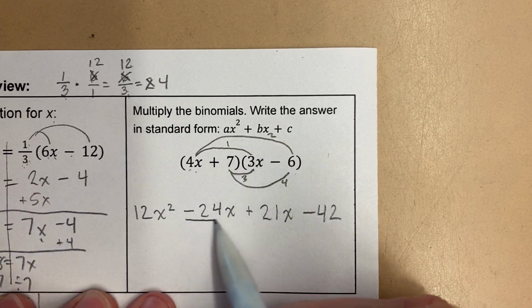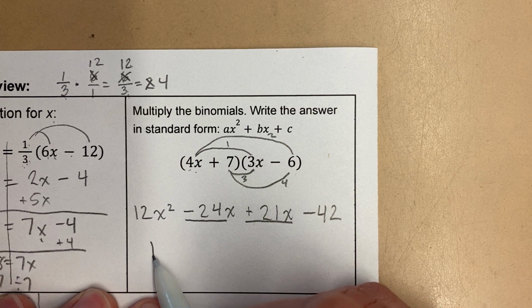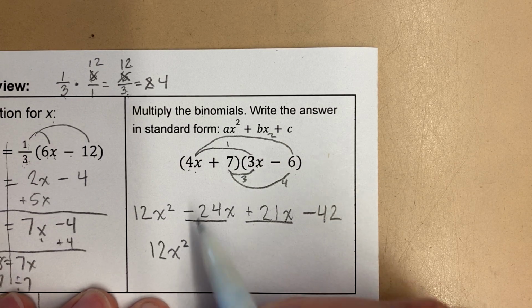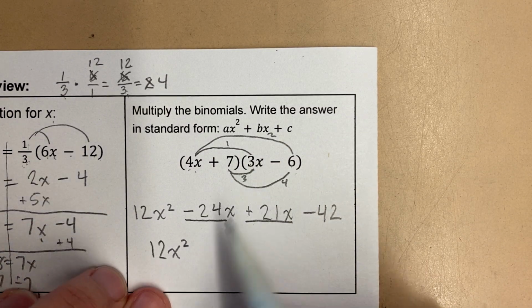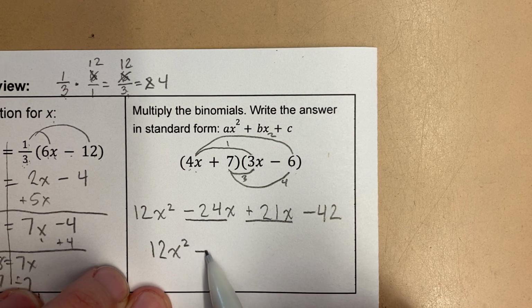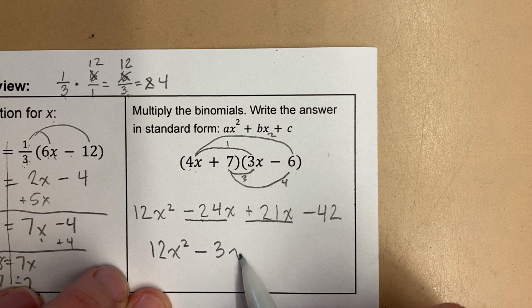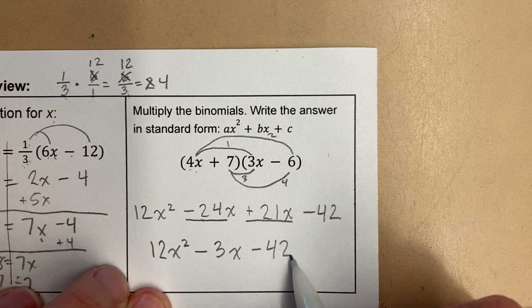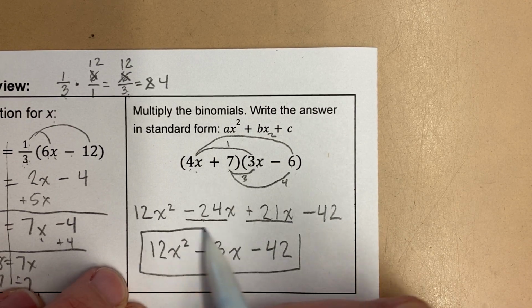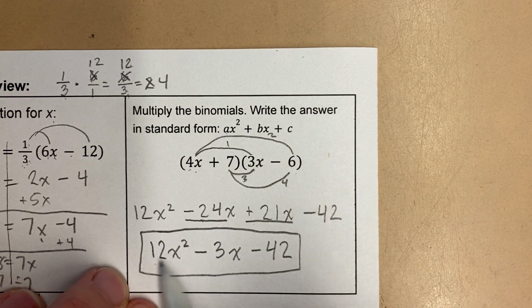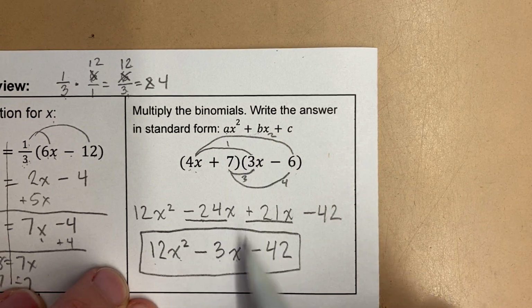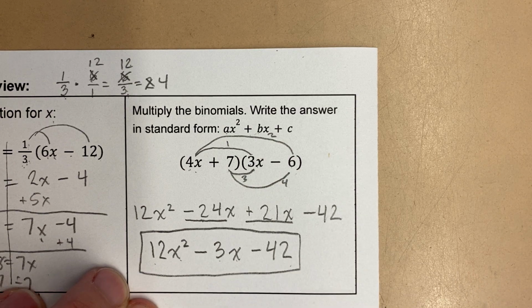There's like terms here and here. So I'm going to bring down 12x squared. I'm going to combine my like terms. They're different signs, so I'm subtracting, and there's more negatives, so I'm keeping the sign of the larger number. And 24 minus 21 is 3. And this is my answer. And notice it's in what's called standard form: a number times x squared, plus b, a number times x, plus c, a number with no x on it.